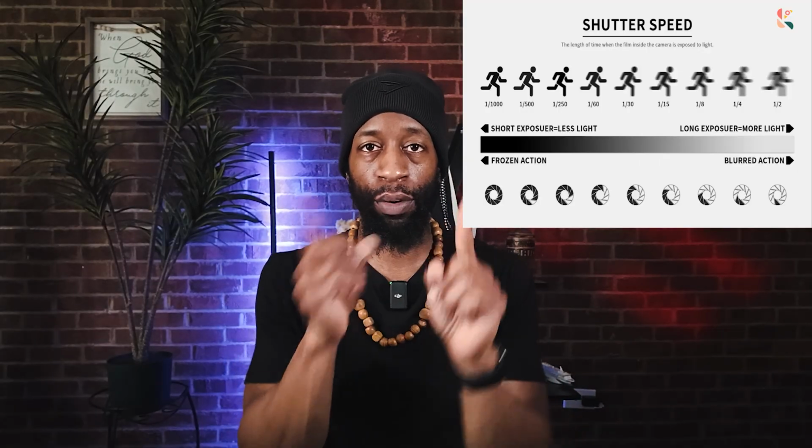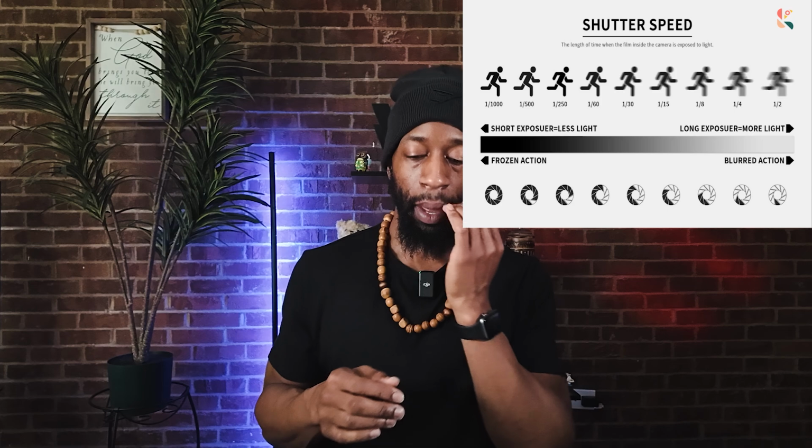I process this the opposite way. I would flip it for me to process it. I understand it. I just don't like how it's backwards in my way of thinking, okay? So I would have 1/1000 on the opposite side and have 1/2 on the other side. That's how I would do it. So this is a bit backwards for me. But long exposure, yes, means more light.